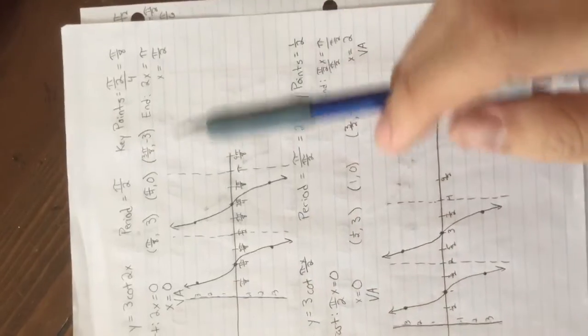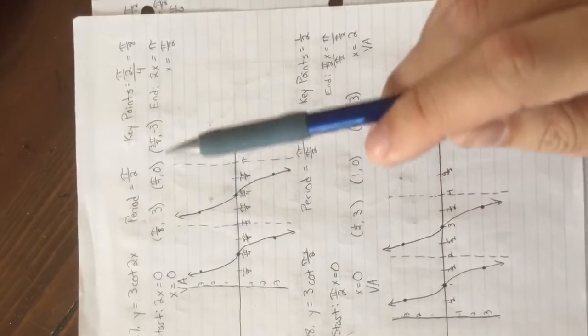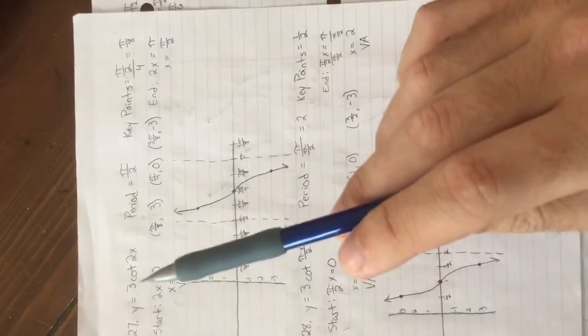Other than that, it's essentially the same graph, although these values are also flip-flopped. In the tangent, that's a -1, and that's a +1. Now the cotangent is flipped. So now that I have my start and end points, I'm going to do the same thing, adding by pi over 8 each time to get my points.